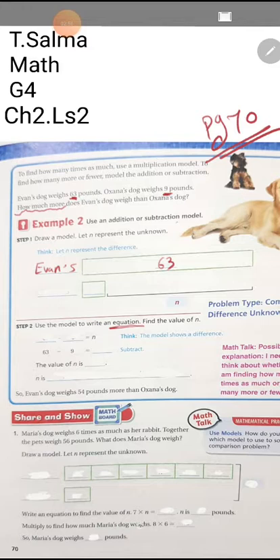Okay, now what about Oksana's dog? The weight for this dog equals 9 pounds. So why here did I draw this bar longer than this bar? Because 63 is greater than 9, right? So I will use the larger one, or the longest one, for 63 and the smaller one for 9. Okay, now this is the model that will describe each weight right here.